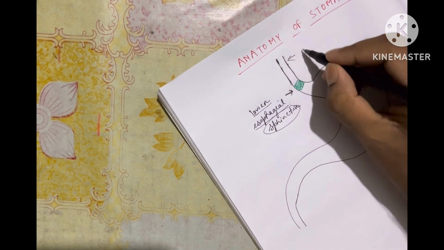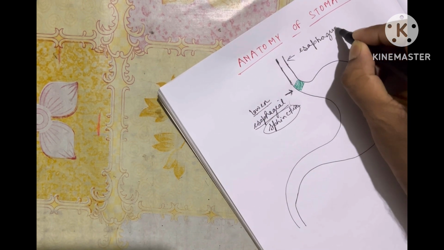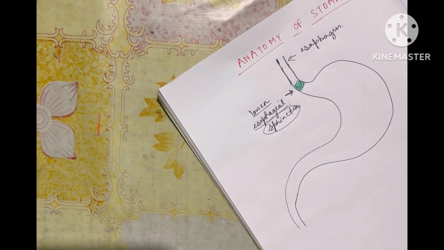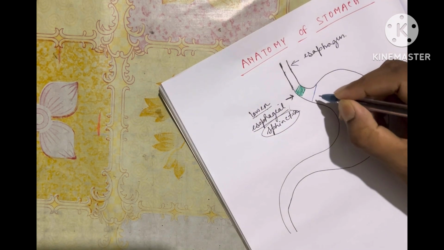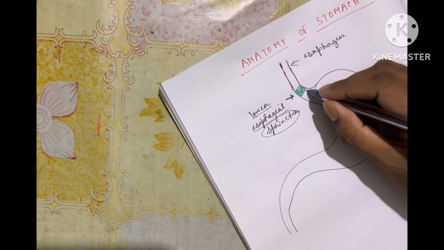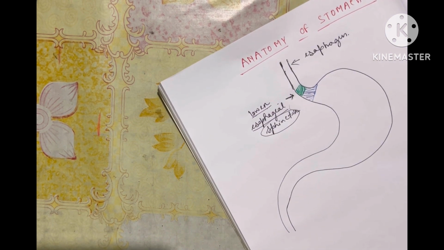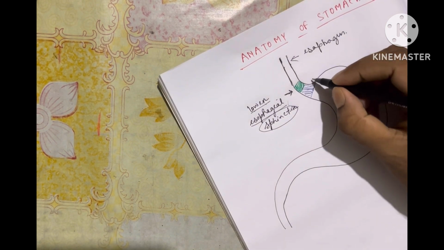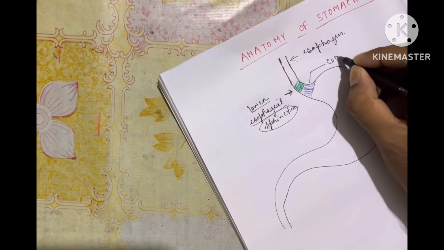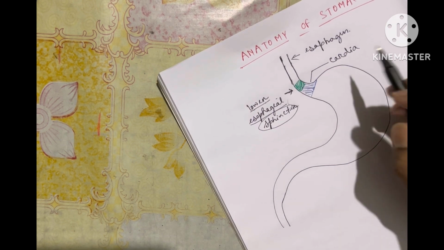And what is the name of this one? It's called the esophagus. Next, just after the lower esophageal sphincter, we have one part which is called the cardia. This portion is called the cardia. Not cardiac, it's called the cardia.